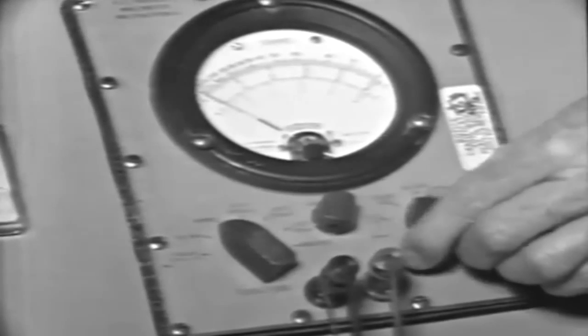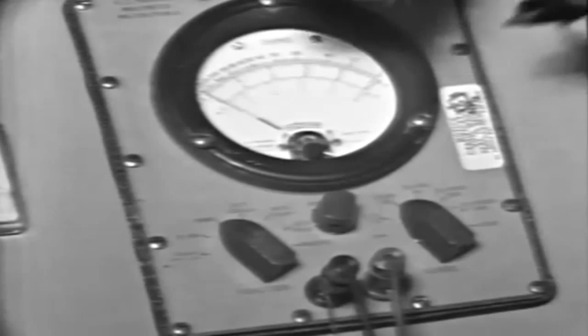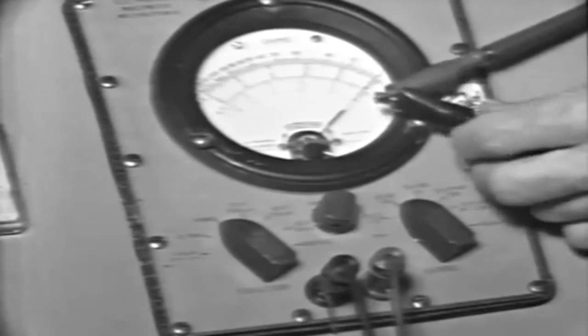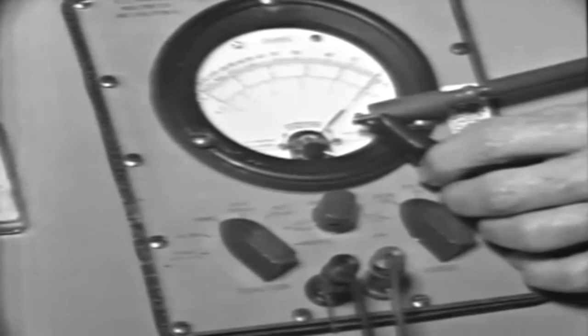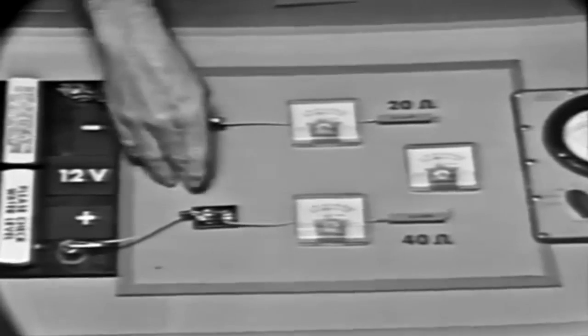Well, let's use the ohm meter and verify this. I'll set the function switch to ohms, and we'll use a range of ohms times 10. And remember, anytime you're using an ohm meter, you must check meter 0 before you use it. Okay, meter 0 is all right. Now remember, when you're using an ohm meter, power must be removed. Now, I'll remove power from this circuit by opening the switch.